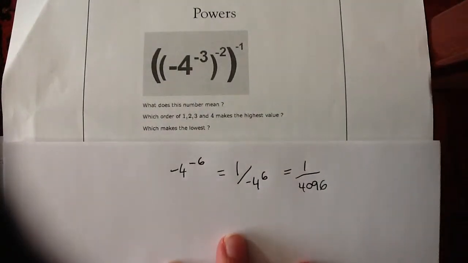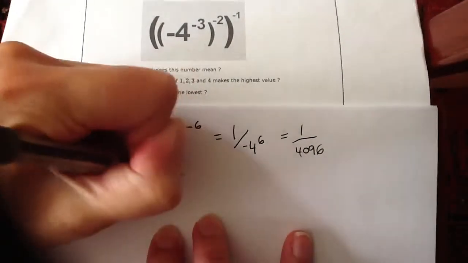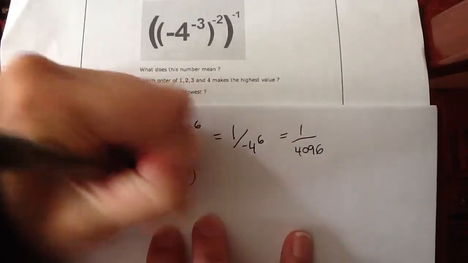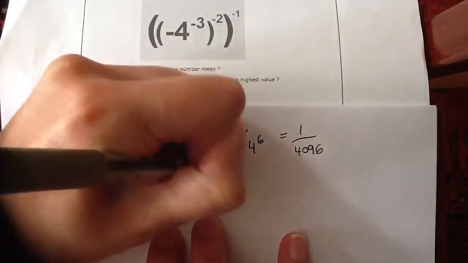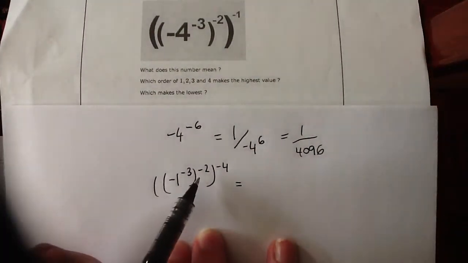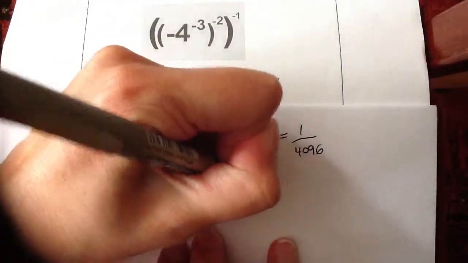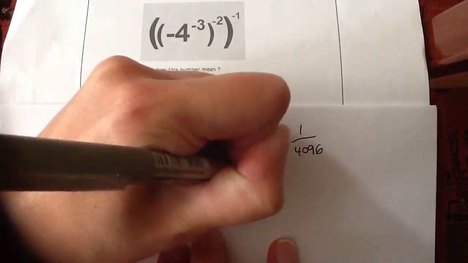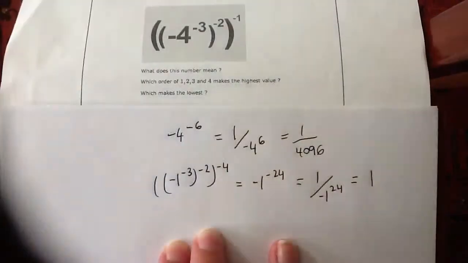So we'll begin with 1. So we have -1 to the power of -3 to the power of -2 to the power of -4, which is equal to, so -3 times -2 is 6, times -4 is -24. So we have -1 to the power of -24, which is equal to 1 over -1 to the power of 24, which is equal to 1.